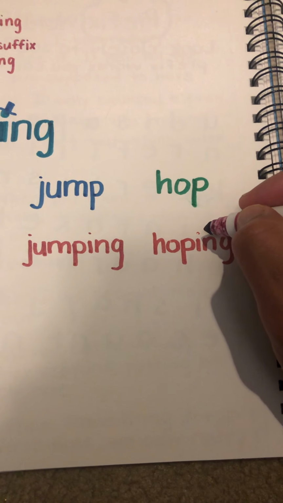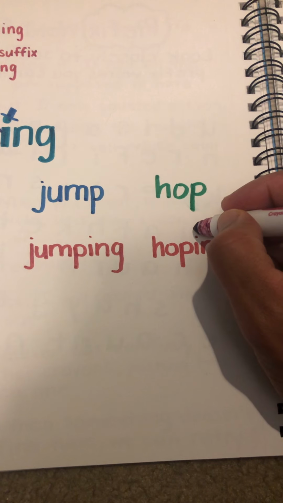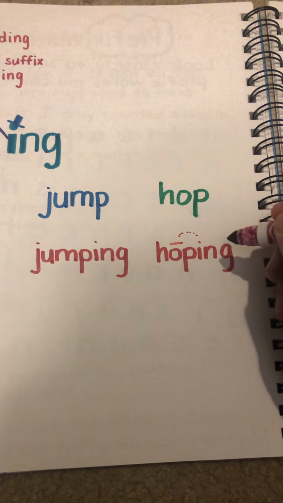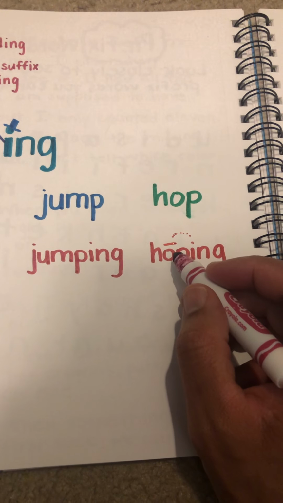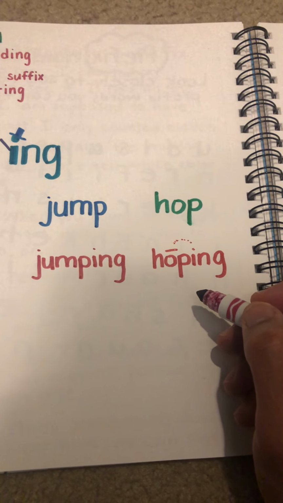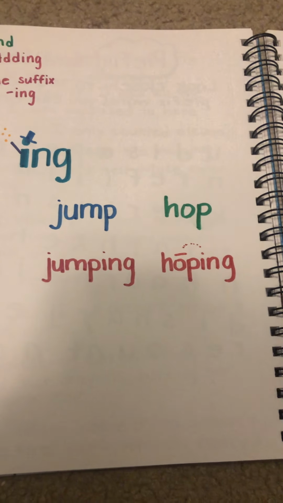Magic ing is going to shoot its sparks over one letter, and it's going to change my O to become a Mr. O, hoping. I don't want my bunny to be hoping through the woods. I want it to be hopping.